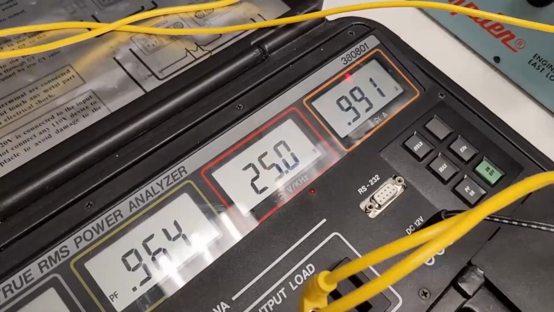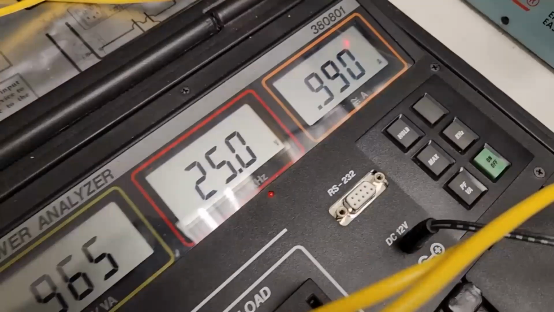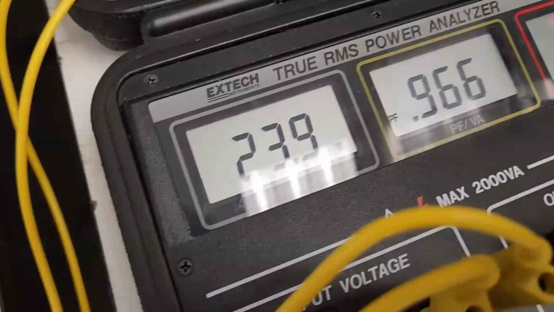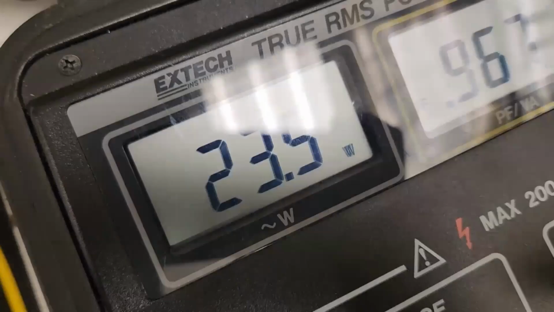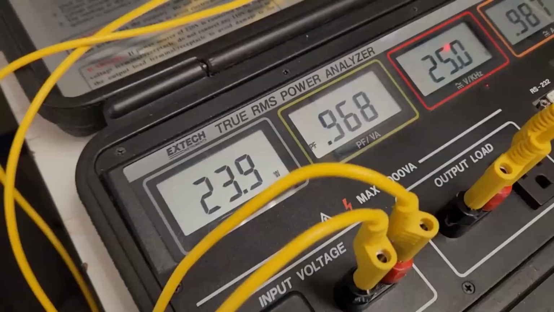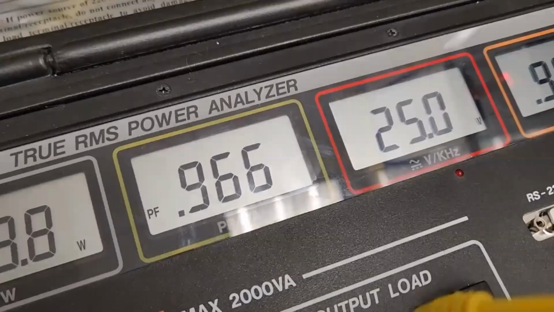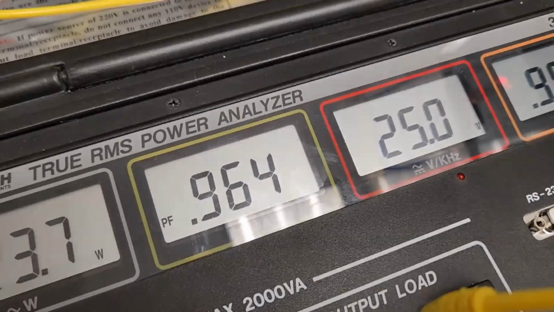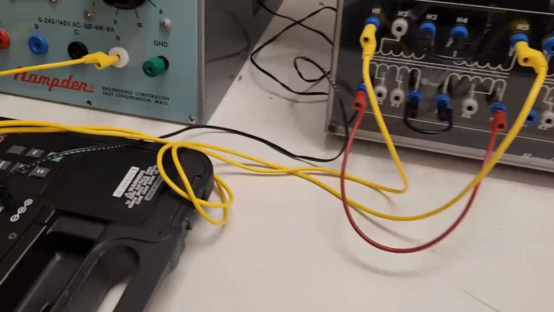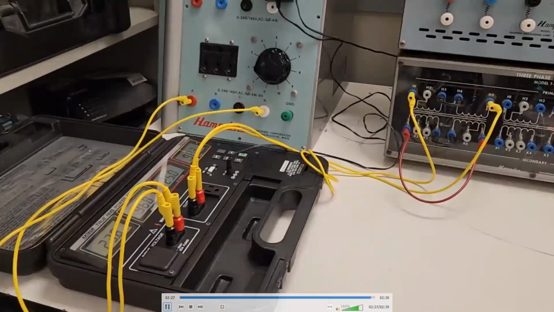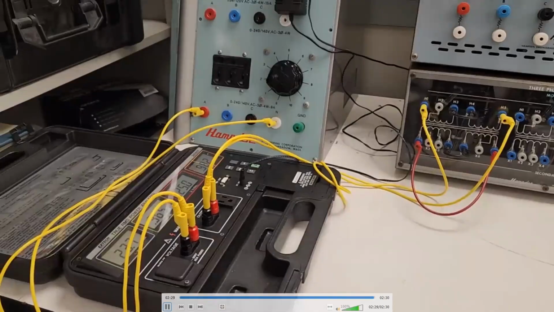With 25 volts I get 0.99 amp. And what about the power? The active power for the primary side is 23.8, and the power factor is 0.96. So that's the measurement and experimental setup of the short circuit test. Thank you.